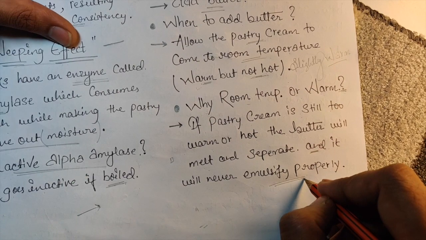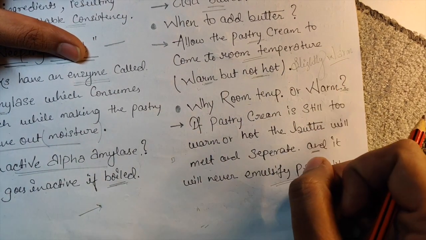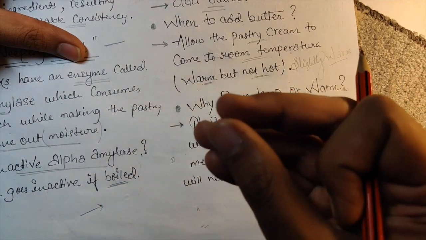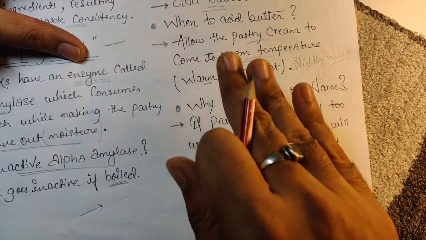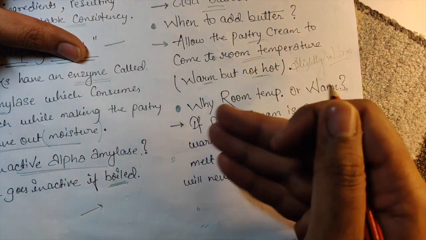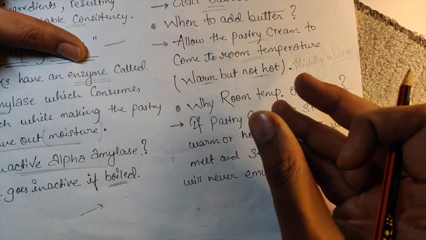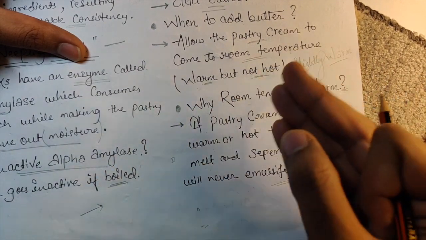See, if the pastry cream is very hot and you add butter on the top, the butter will melt and stay on the top layer. It won't be mixed properly. But when it is a little bit warmer, the butter will not melt, and slowly, gradually, it will start mixing.